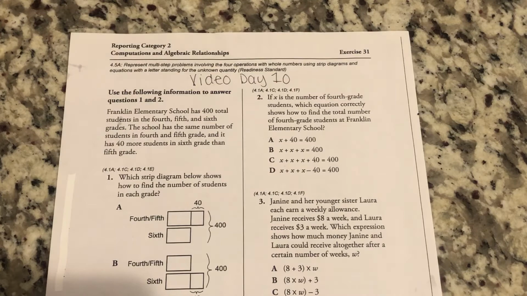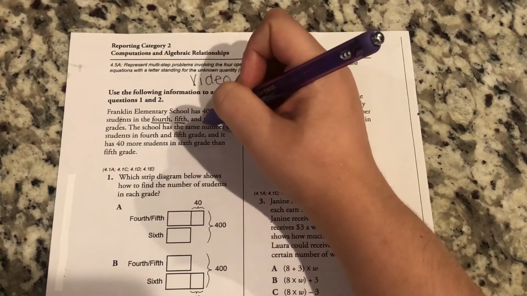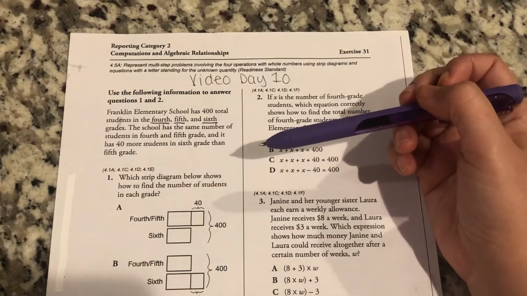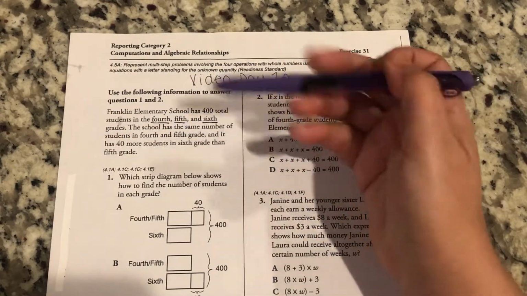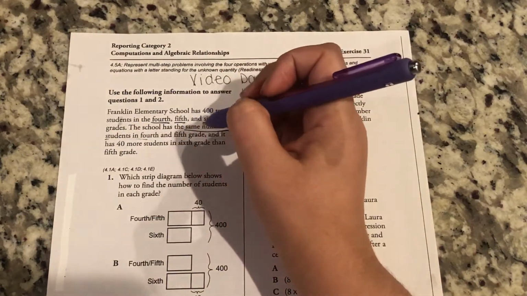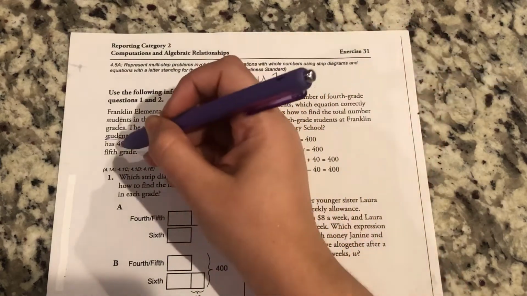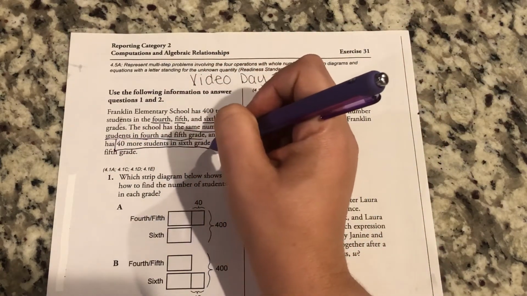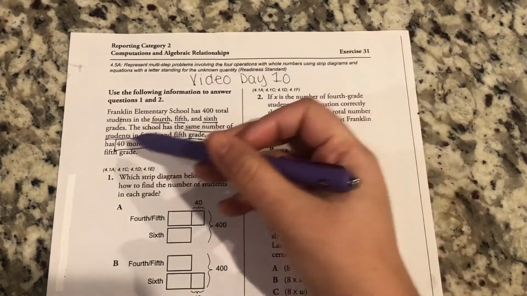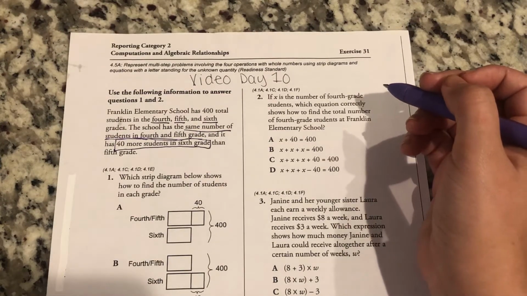So let's get started. Number one says Franklin Elementary School has 400 total students in the 4th, 5th, and 6th grade. So it's important that you know that we have 3 different categories that we're working with. So the school has the same number of students in the 4th and 5th grade. So those two are the same. And then it has 40 more students in the 6th grade than the 5th grade. Which strip diagram below shows how to find the number of students in each grade?